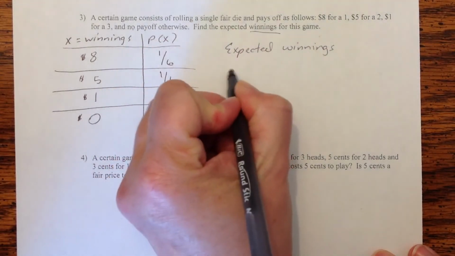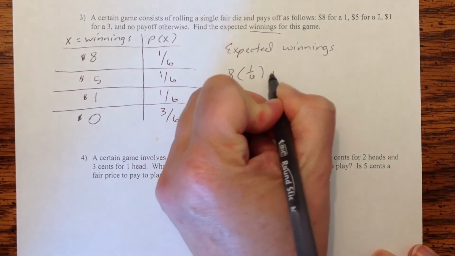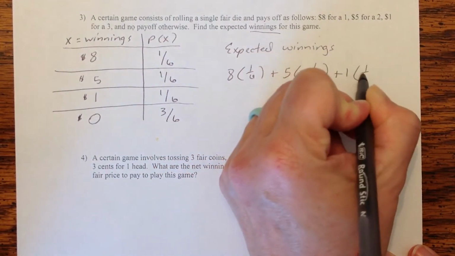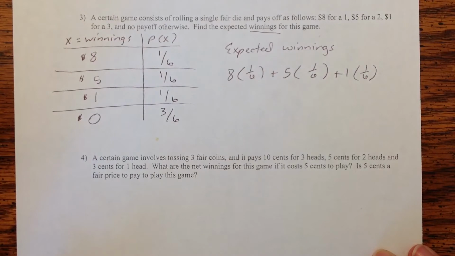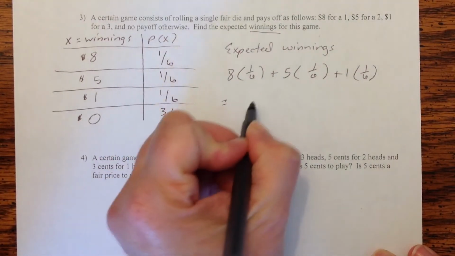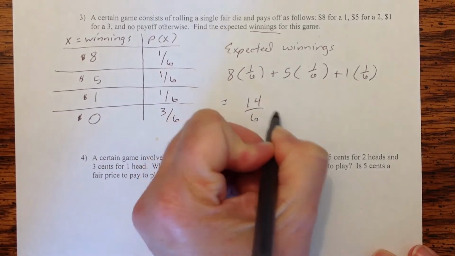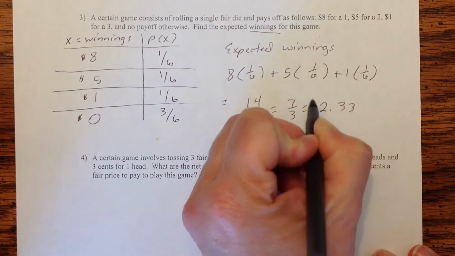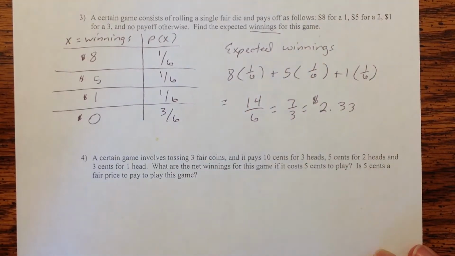So I'm going to write 8 times 1/6 plus 5 times 1/6 plus 1 times 1/6. You could add in plus 0 times 3/6, but it won't add anything. So the work done is 14/6, which is 7/3, which is $2.33. That is our expected winnings.